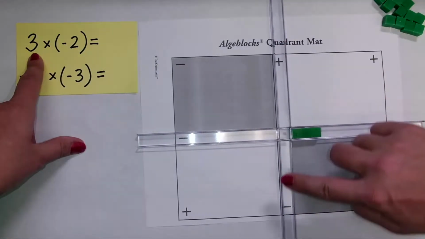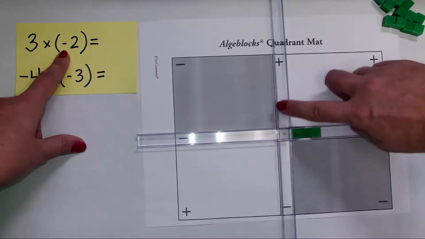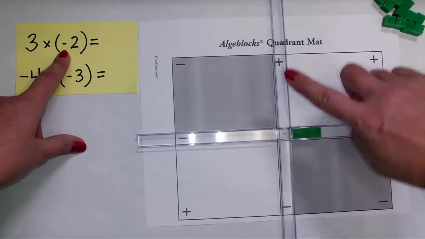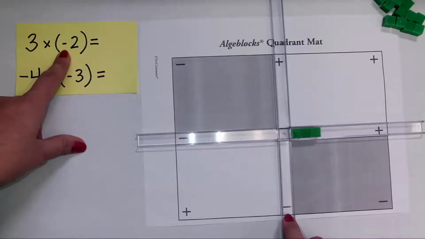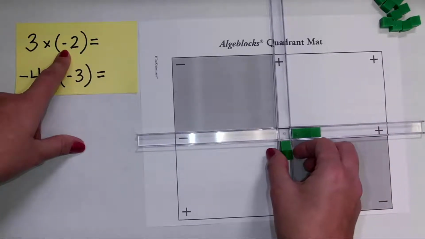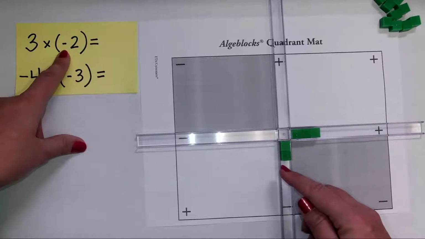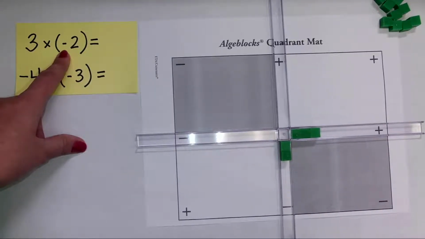Now I'm going to place this on the vertical track by -2. If it's positive 2, it'll be placed in this part of the track. Because it's -2, see that little negative symbol down there? It's going to be placed in the negative part of the track. So what I've effectively done is just set up 3 times -2. Now it's time to multiply.